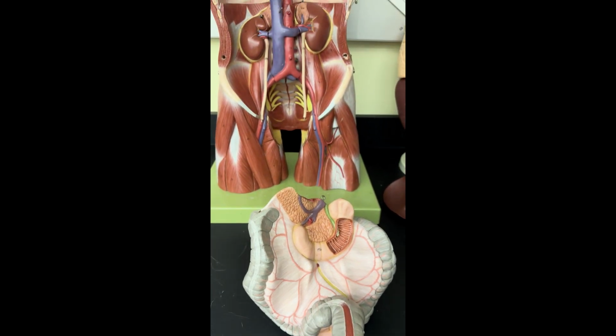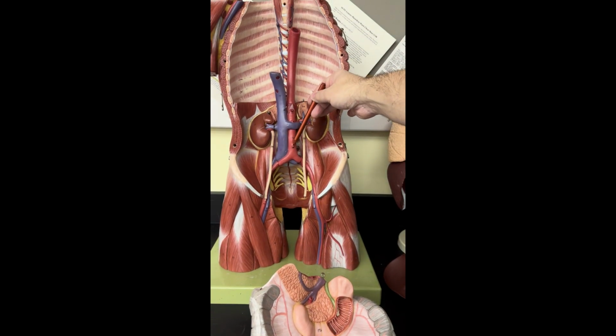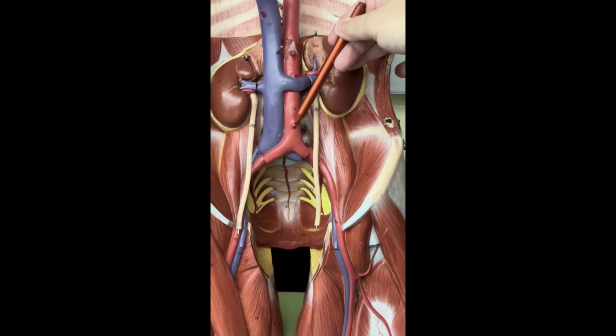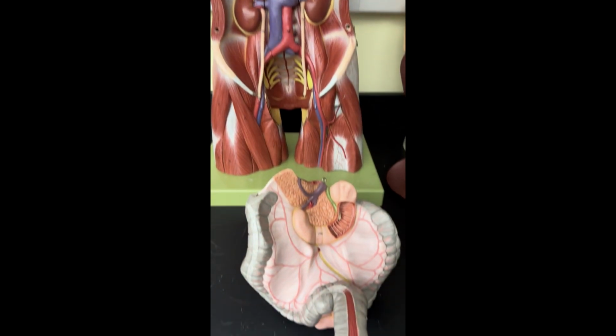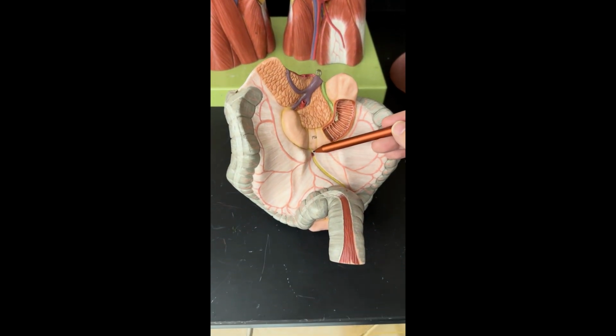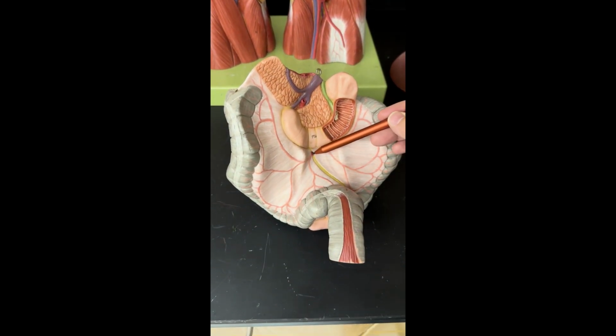Finally, our third vessel that comes off of the abdominal aorta right here is the inferior mesenteric artery. So we can go back to our thing here. The other end of the inferior mesenteric artery is located right here, directly below the duodenum. So the inferior mesenteric artery has several branches to it. So keep in mind we're looking at this from the back side.